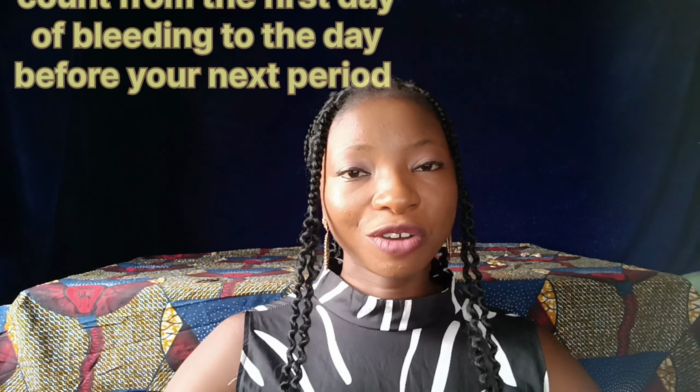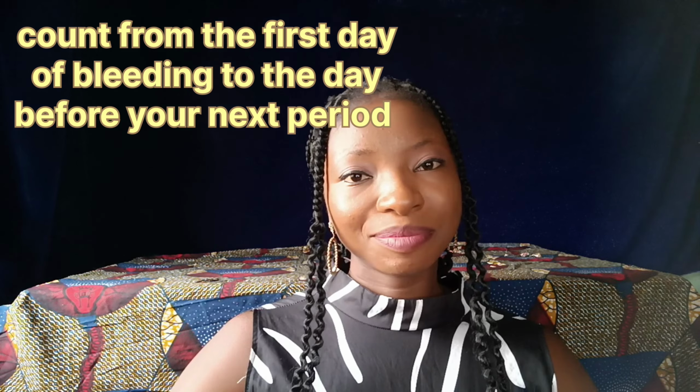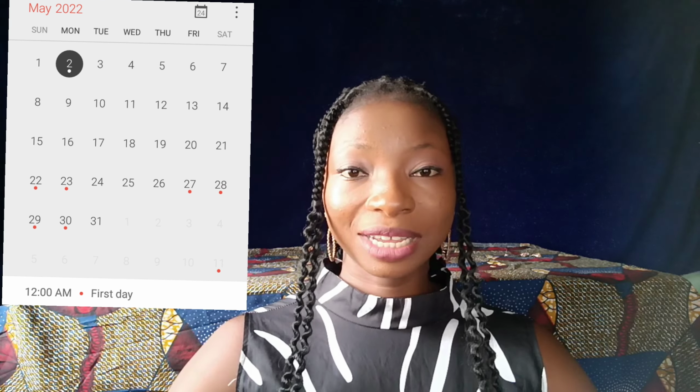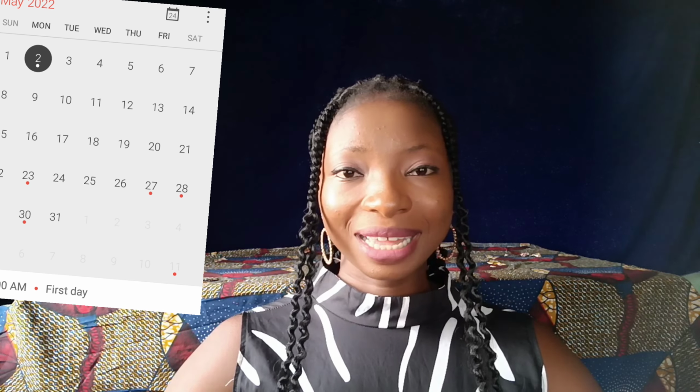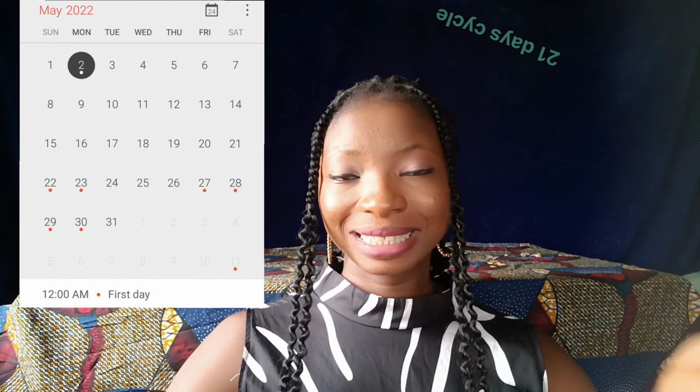So to count your menstrual cycle, you have to take note of the first day of your period. You should count from the first day of your period to the last day before your next menstrual period. For instance, if I'm counting from the month of May, let's say my menstrual cycle started on the 2nd of May. So I'll start counting from the 2nd of May to the last day before my next period starts.